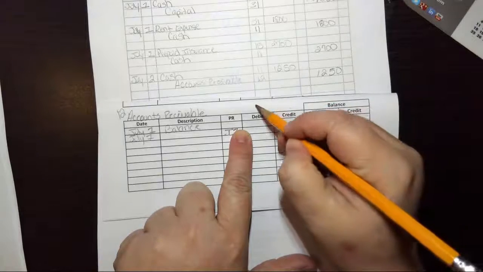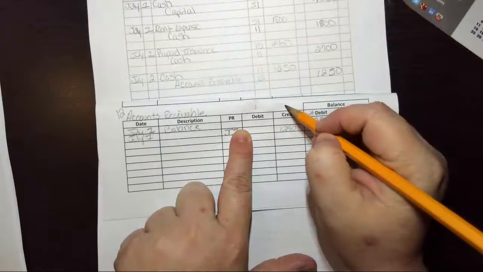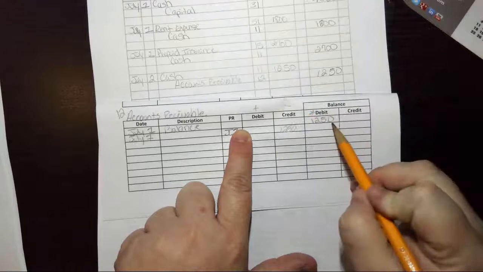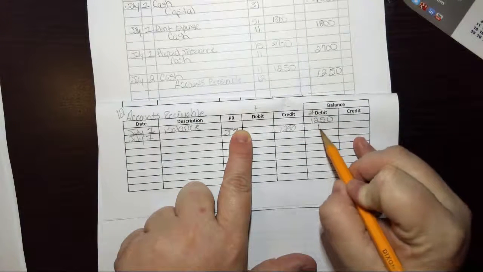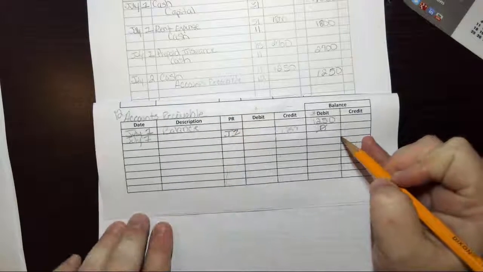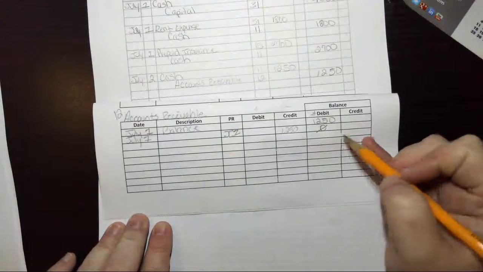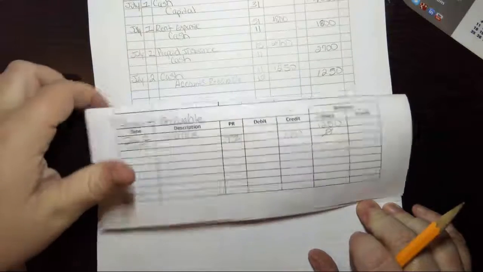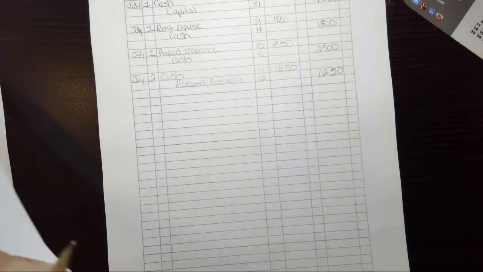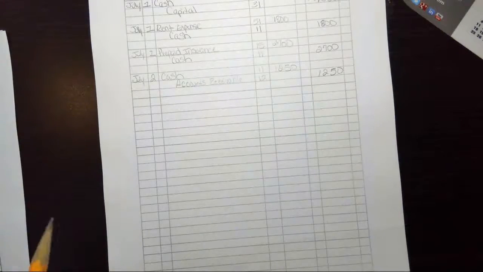Remember, it's a debit balance account. Debits are going to add, credits are going to subtract. So I got a $1,250 debit, $1,250 credit, and so now I have a zero balance in accounts receivable. So now I have collected on all money owed to me at this point from customers. Let's look at some more transactions.